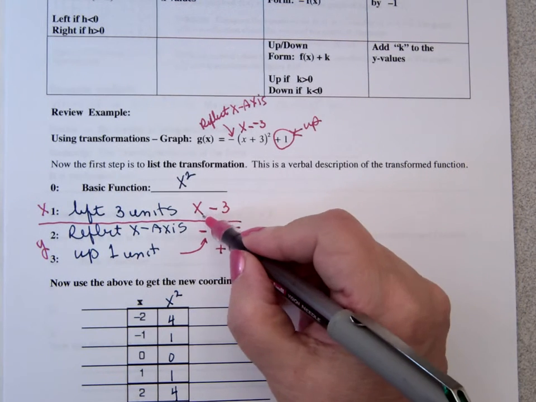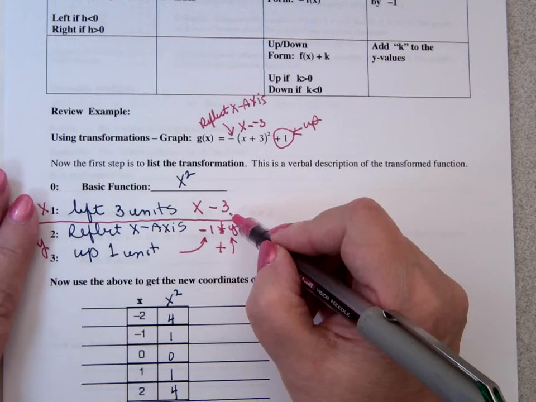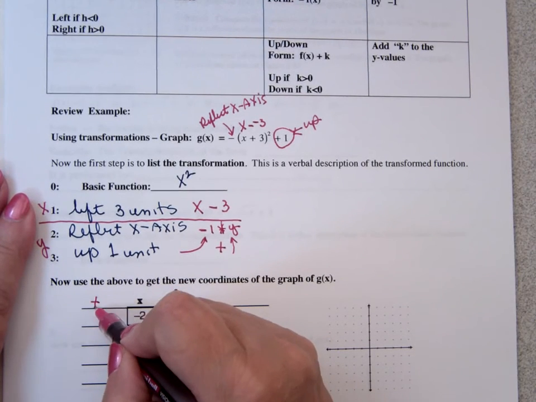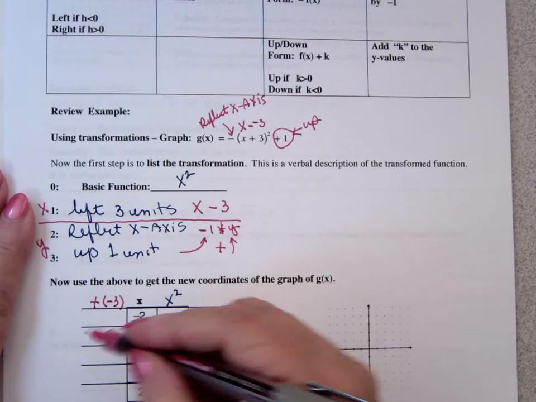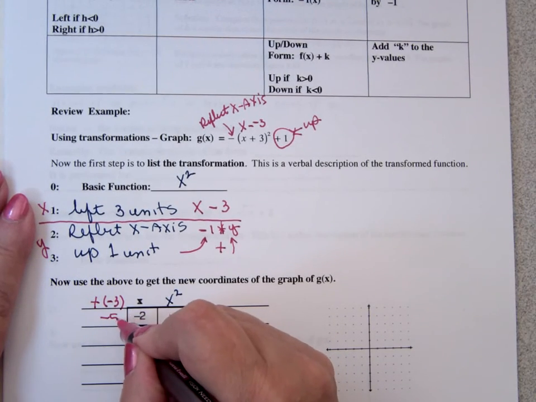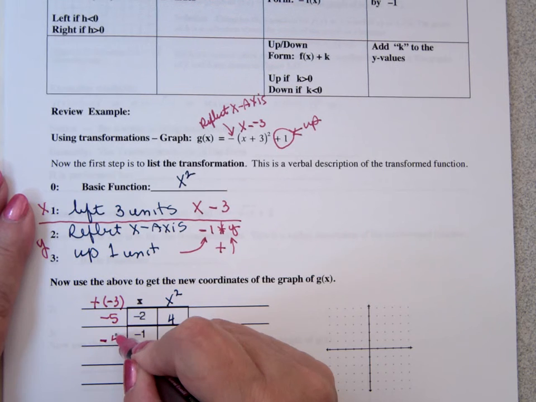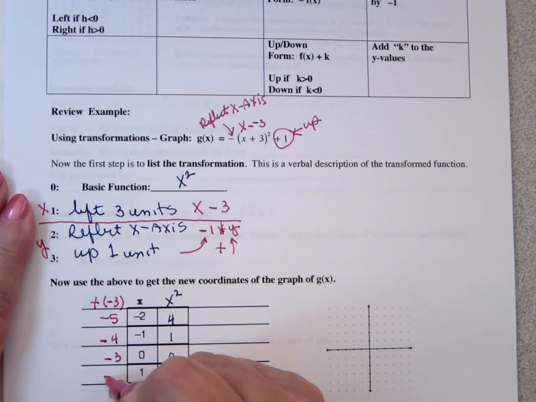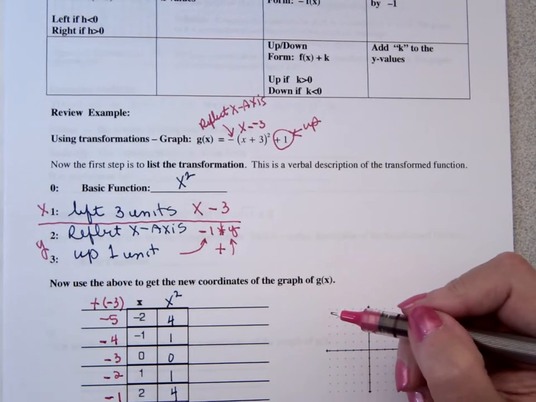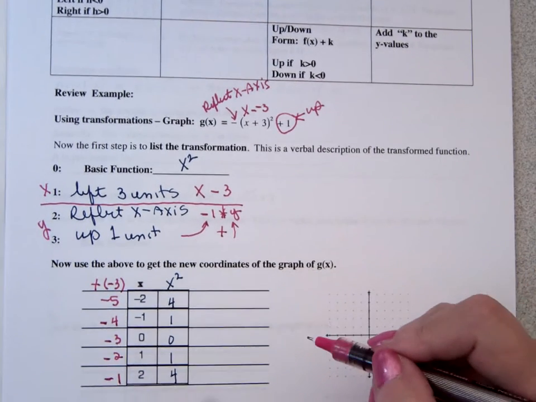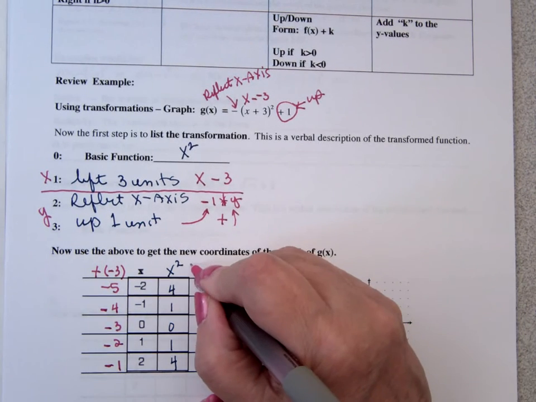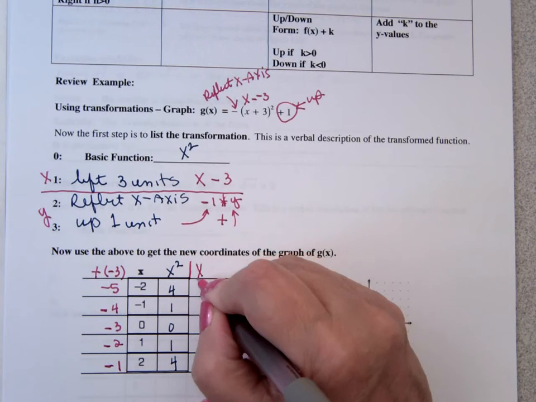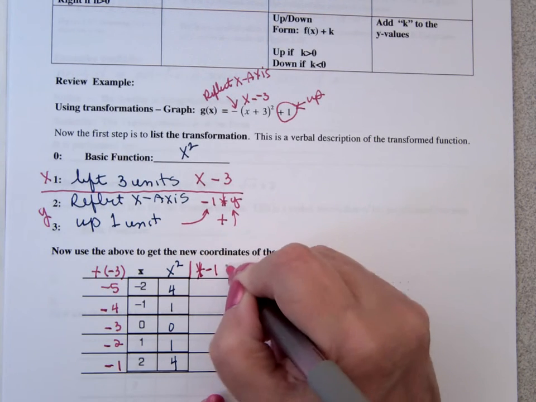And it says I'm going to subtract 3 from all of the x's. So on the x side, I'm going to add really a negative 3, or you could subtract 3. And this is a negative 5, a negative 4, a negative 3, a negative 2, a negative 1. And then I'm going to multiply the y value. So I'm now going to come to the y side, multiply y by negative 1.